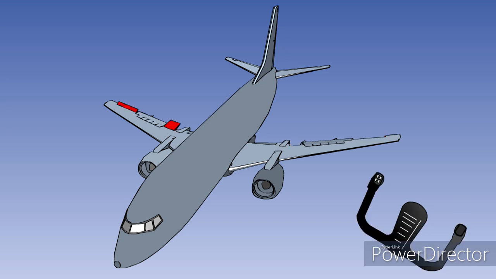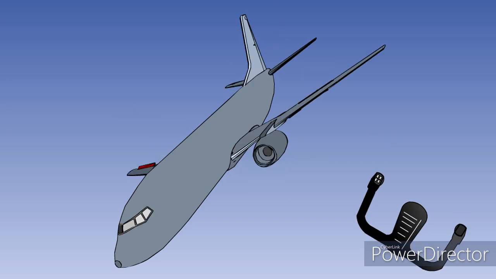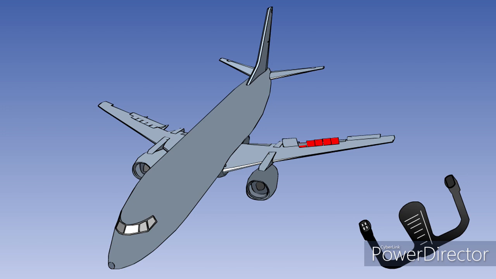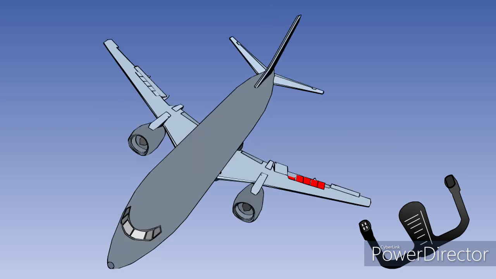That is the end of the lesson. Here are the important points you should take from it. Spoilers may be used for roll control. Remember that the panels on the downgoing wing will deploy whilst those on the upgoing wing will remain retracted.